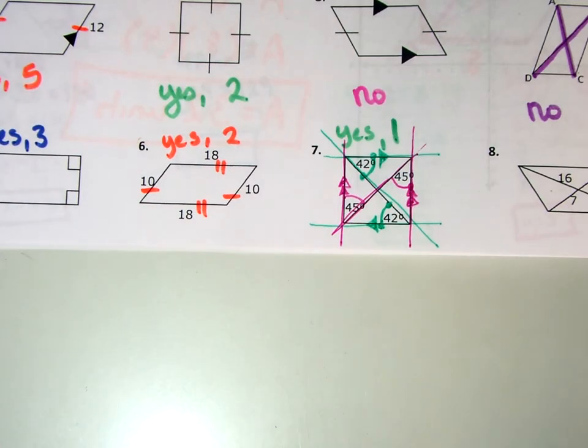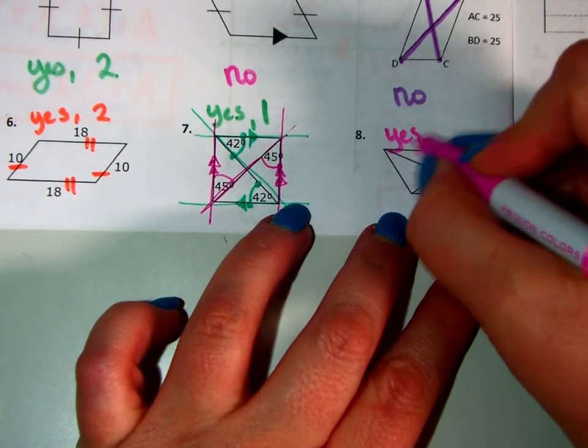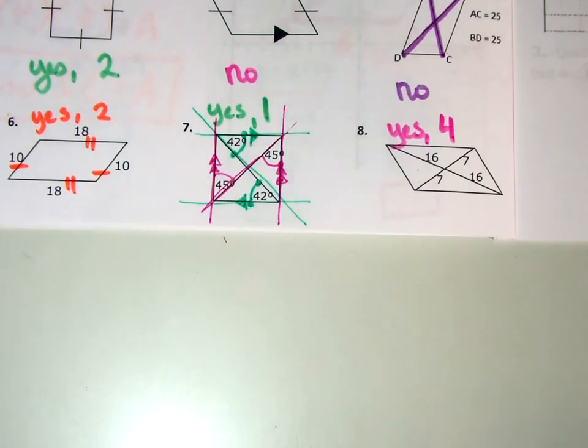Alright, and then number 8, the last one. Yes or no? It's not a trick question. Yes. By which one? 4. Both of my diagonals we can see are cut in half. The one diagonal is 32 and it's been cut into 16 and 16. The other diagonal is 14 and it's been cut into 7 and 7. So they both have been bisected.